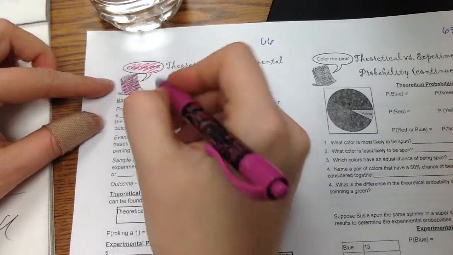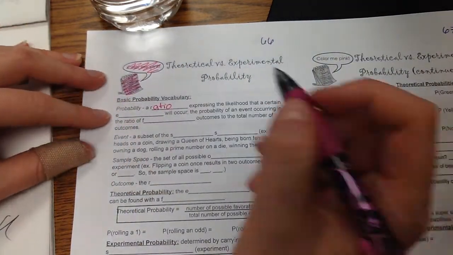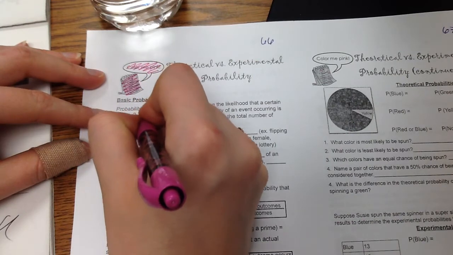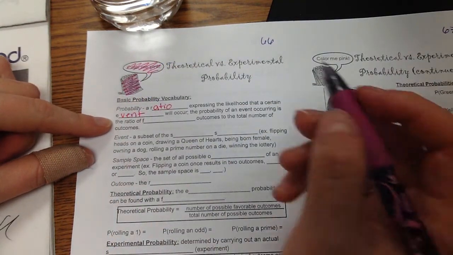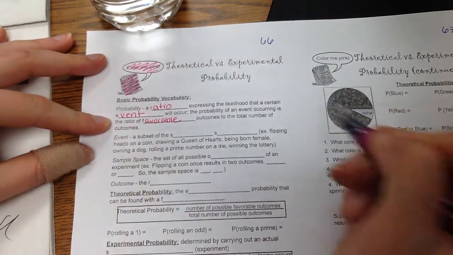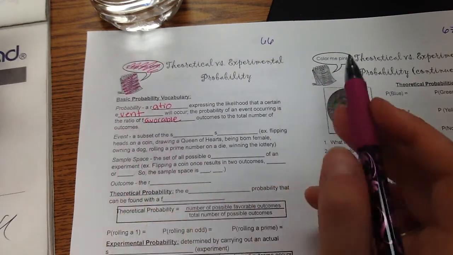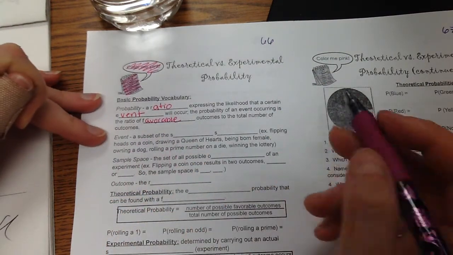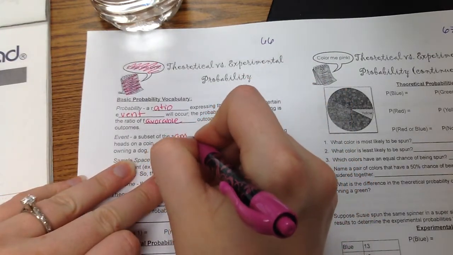Probability. A probability is a ratio expressing the likelihood that a certain event will occur. The probability of an event occurring is the ratio of favorable outcomes to the total number of outcomes. So it's what you're looking for out of the total. Event is a subset of the sample space.